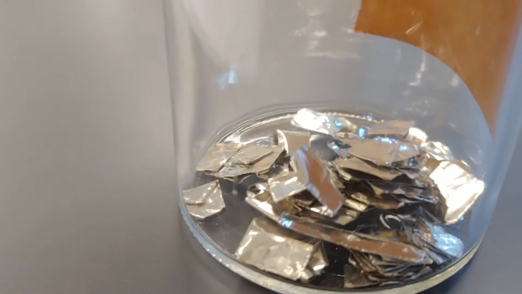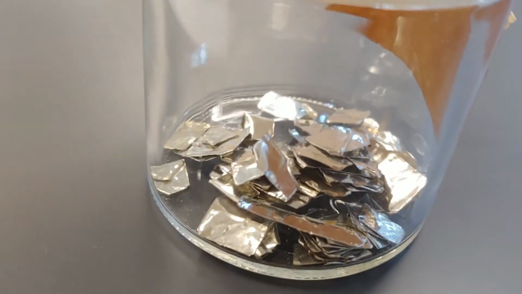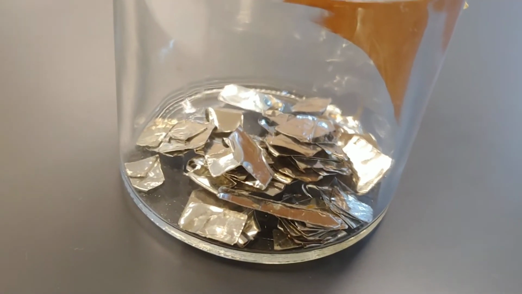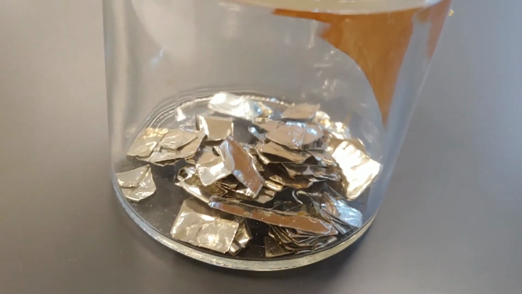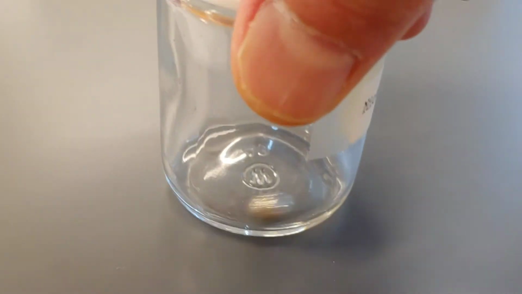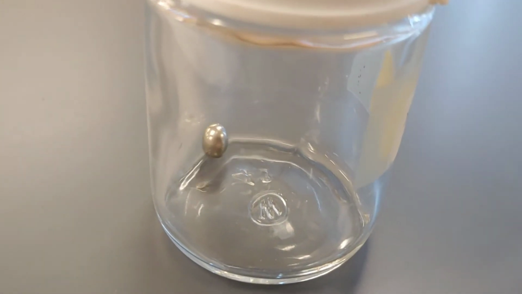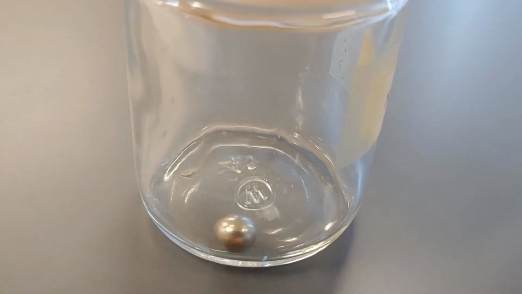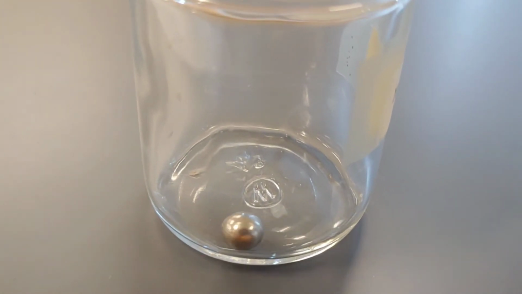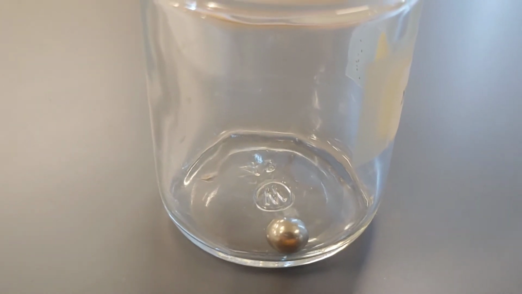This is a sample of tin. So that's tin. And you can describe what color it is. Luster, metal or non-metal. Tin. This is a sample of nickel. Right, so that's a sample of nickel. All right, nickel, thank you.